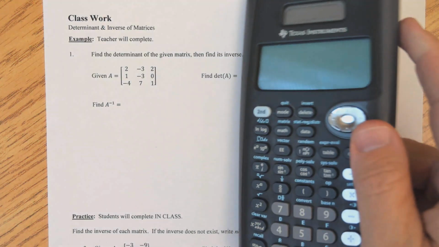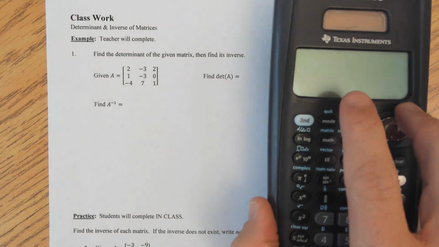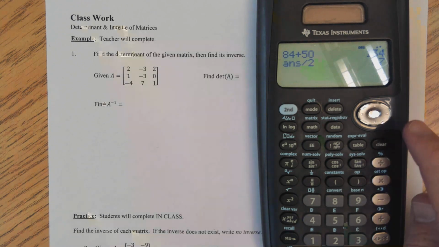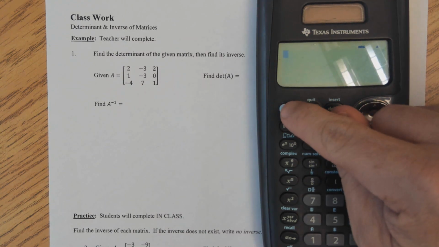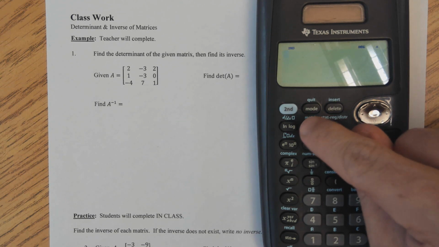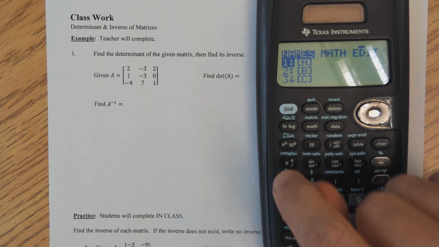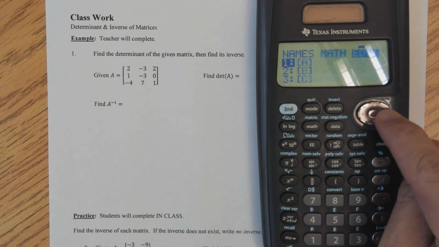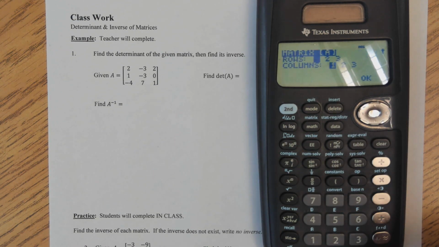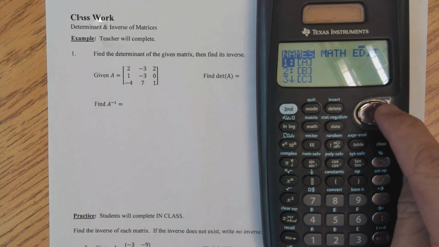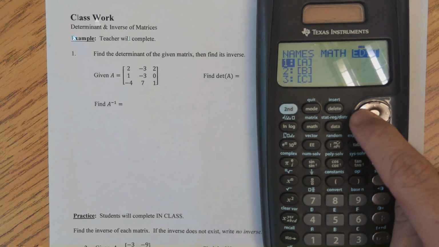All right? So, how we're going to use the calculator is this. Okay? I'm going to turn my calculator on to my matrix. I'm going to hit the second button and see where it says matrix right here above the math. I'm going to hit that. Now, notice what I have here. So, I did second math. I'm going to go all the way over to edit. So second matrix, look, I've got names, math, edit.